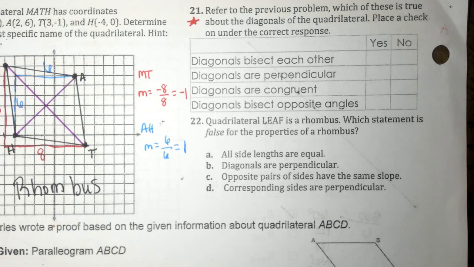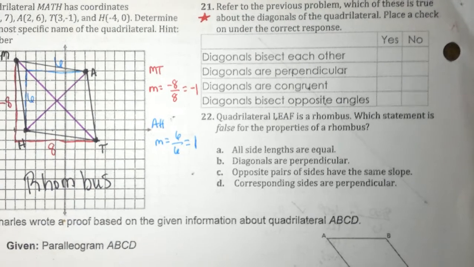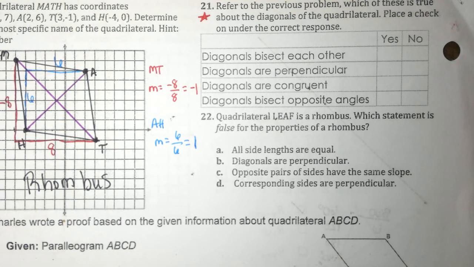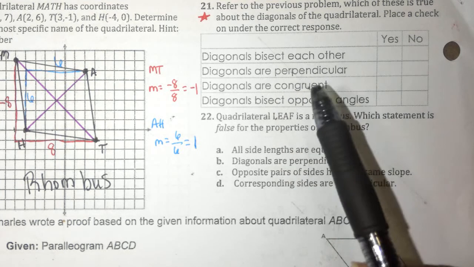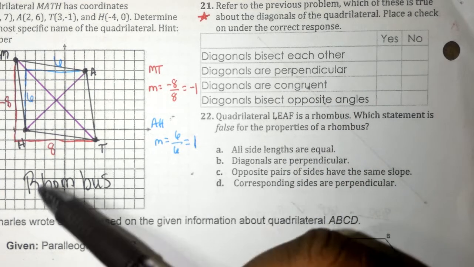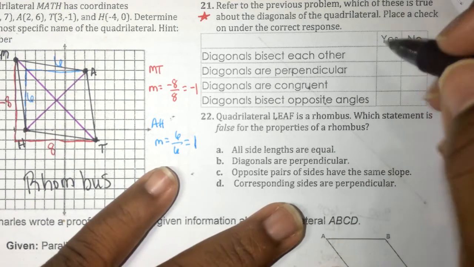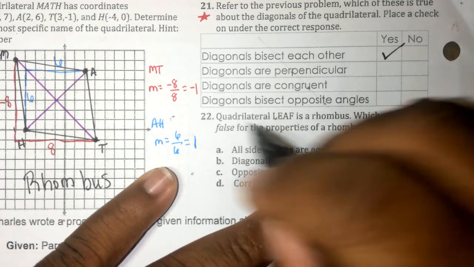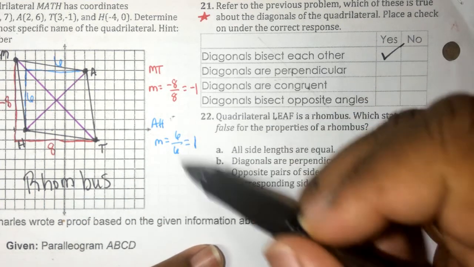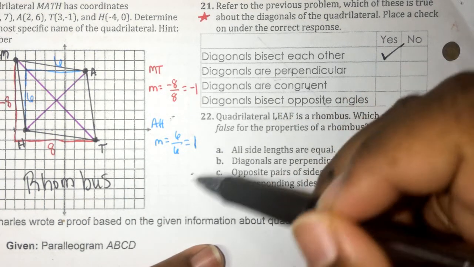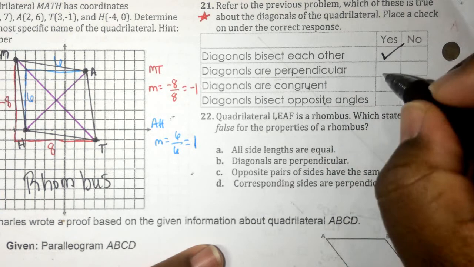And then after that, number 21 is asking us about 20. It says, refer to the previous problem. Which of these is true about the diagonals of the quadrilateral? Place a check under the correct response. Diagonals bisect each other. Yeah, well, we know that about any parallelogram. Diagonals always bisect each other. That's a yes. Are the diagonals perpendicular? We just literally proved that right here. The diagonals are perpendicular because this is a rhombus.